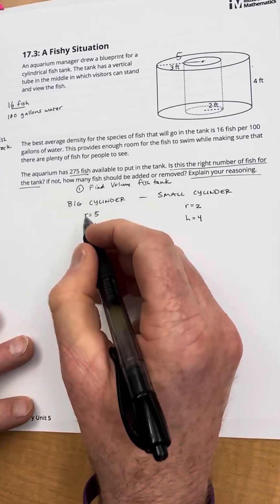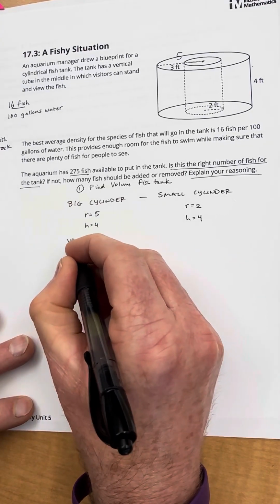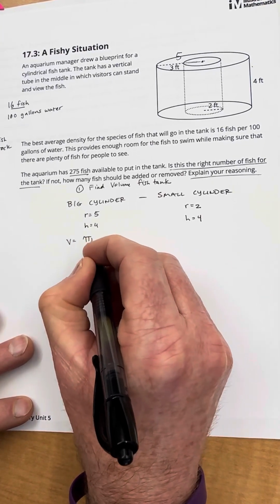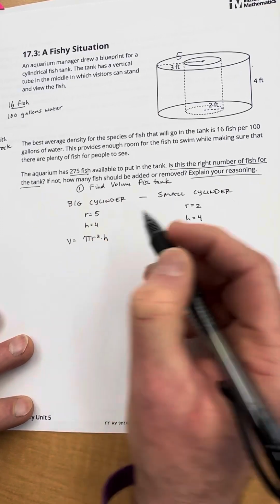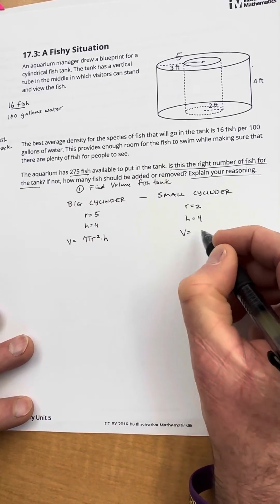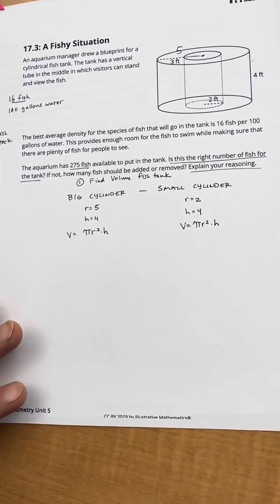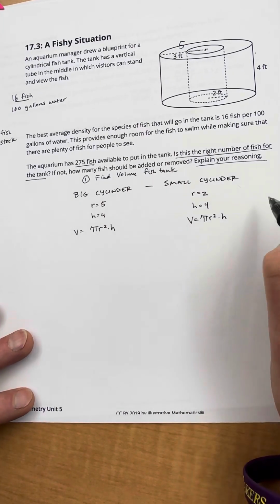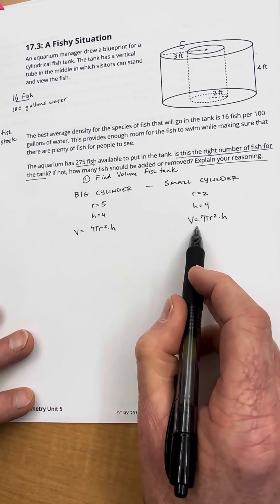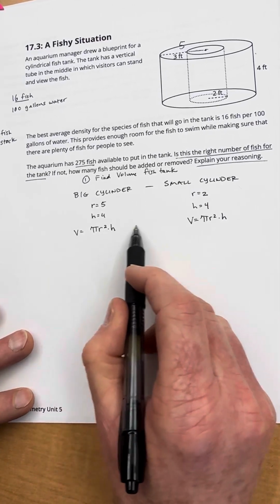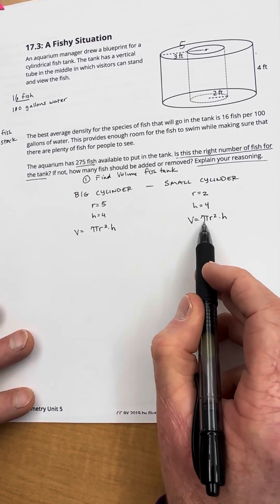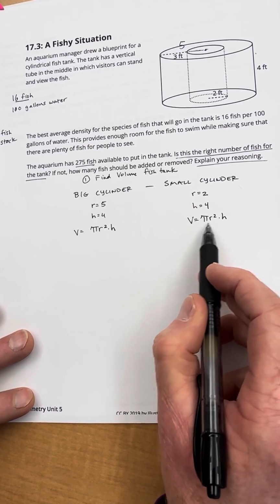So let's go to our formula. Volume equals pi r squared times height. These are cylinder formulas for volume. Pi r squared because the base is a circle.